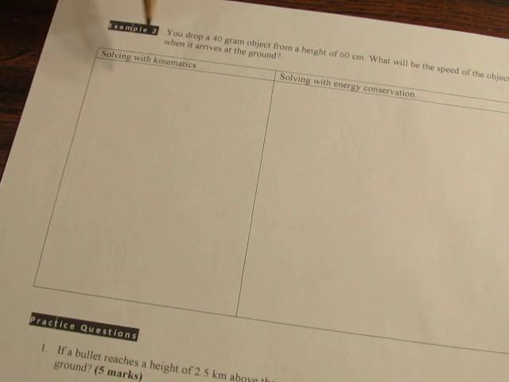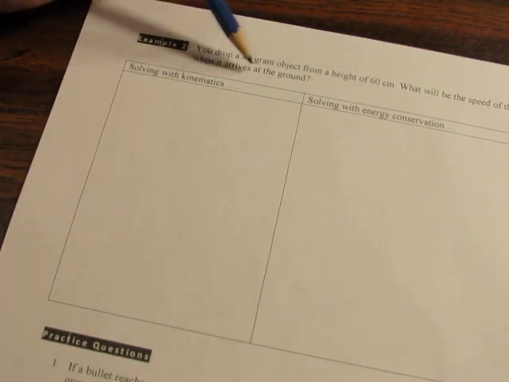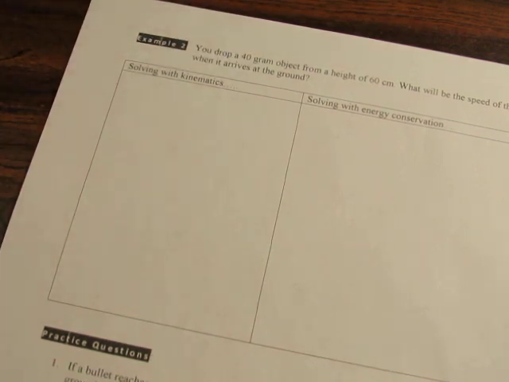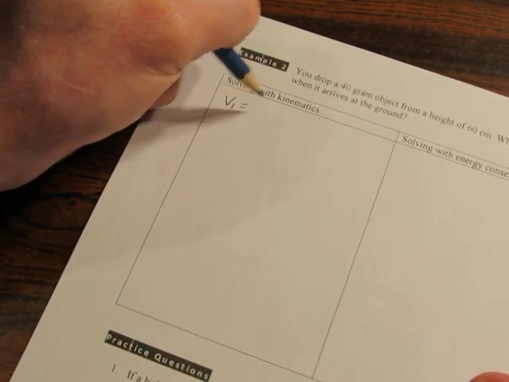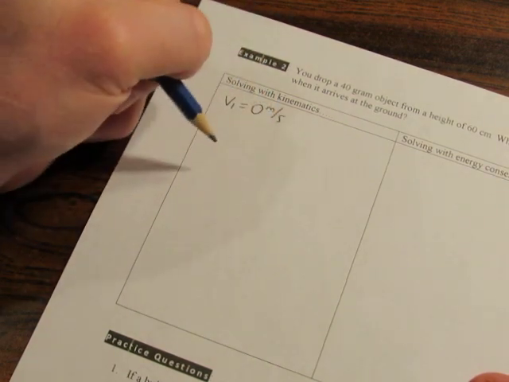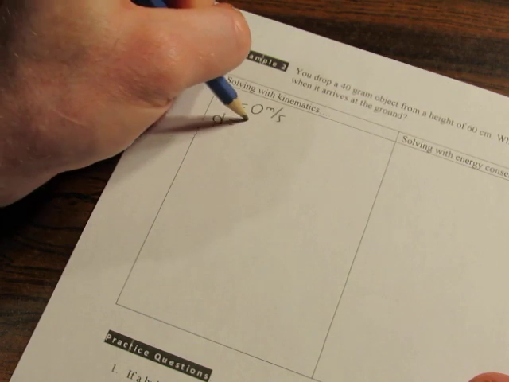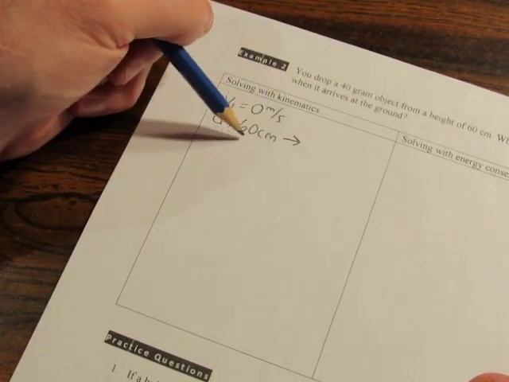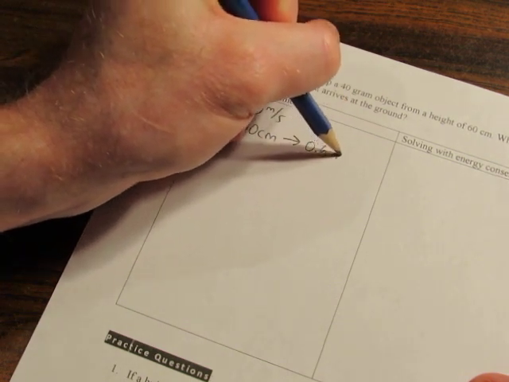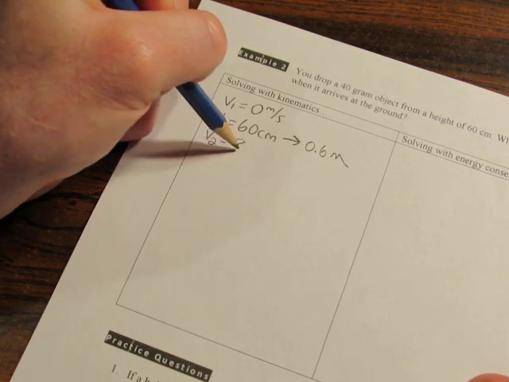Well, you could do this in the first couple weeks of this course. And you did do this. I could have asked you this question before and just deleted the 40 grams because that wouldn't have been important. You would have done it with kinematics in the past. Your V1 would have been 0 because you're dropping the object. The distance that it falls would be 60 centimeters, and you would convert that, divide by 100, 0.6 meters, and you're looking for final speed, so V2 equals what?